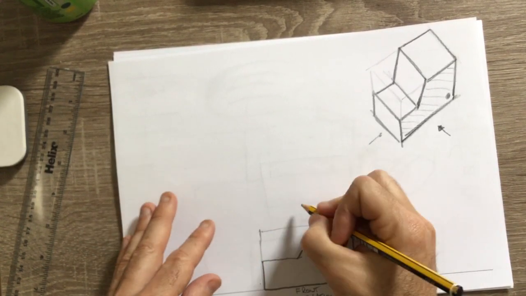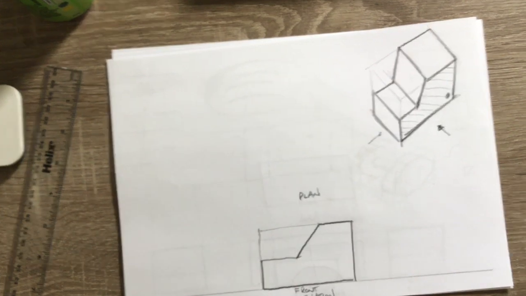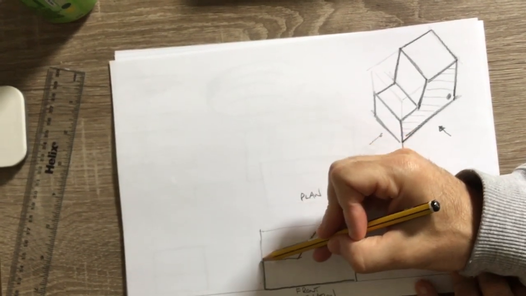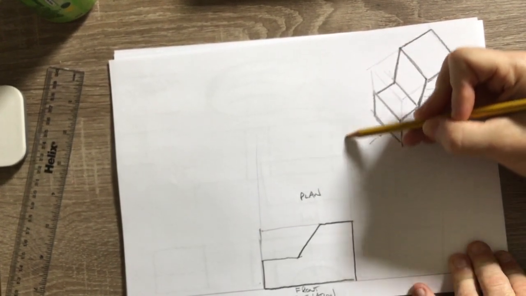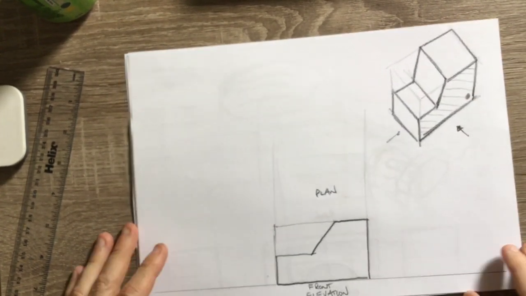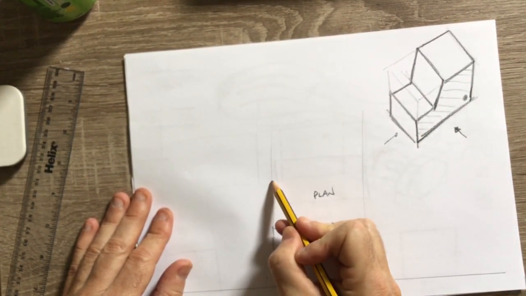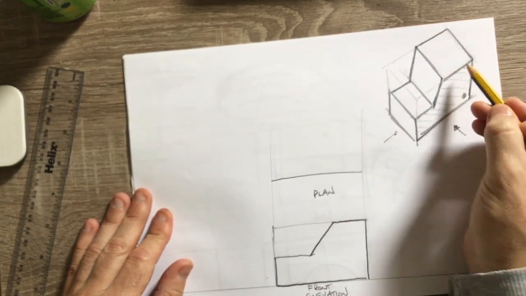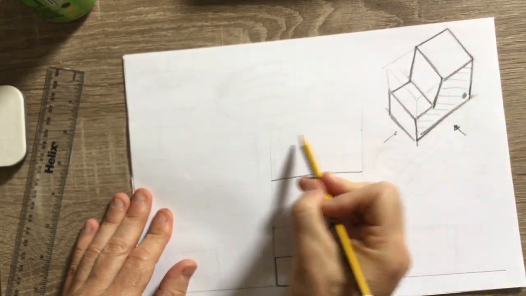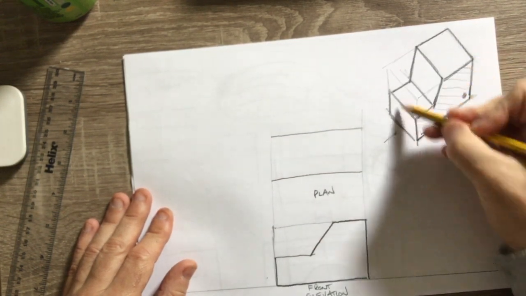Next thing, I'm going to draw in the plan. Put the word plan in. Do some construction lines. Construction lines are nice light lines. So these should go up. And I'm going to put in the common thing between the front elevation and the plan, which is the length of the object. The plan shows us the width, front to back. So again, estimate, front to the back, and then across here. So that's the actual outline of the object.